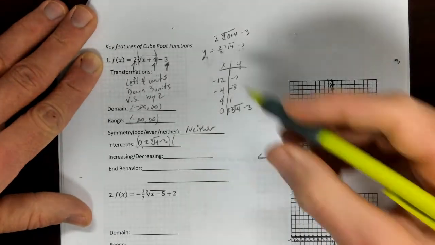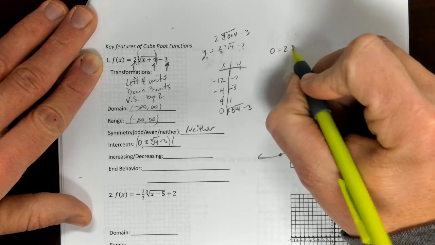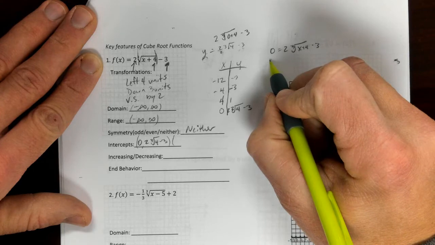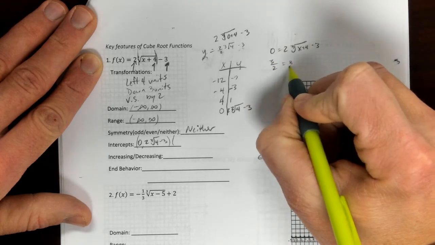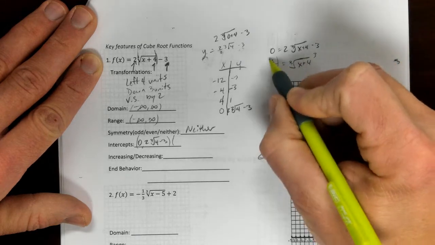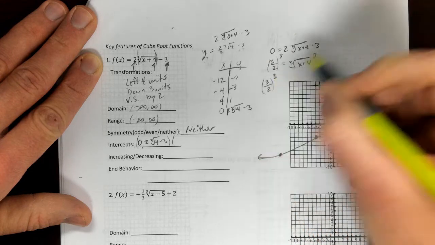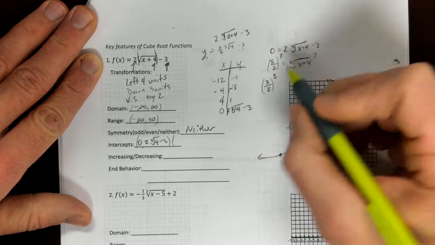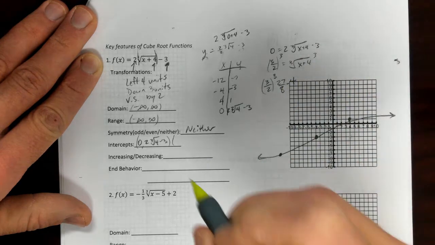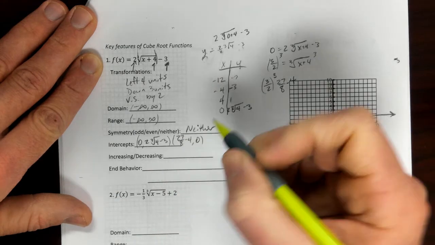And to find my x-intercept, we're going to plug in 0 for y. So 0 equals 2 cube roots of x plus 4 minus 3. We're going to solve for x. So now we're going to add 3. We get 3 halves equals the cube root of x plus 4. Now we need to cube both sides. So you've got 3 halves cubed, which is 27 over 8. And then we're going to subtract 4 to get x by itself. So I'm just going to say 27 over 8 minus 4. I know that's improper, but hey.